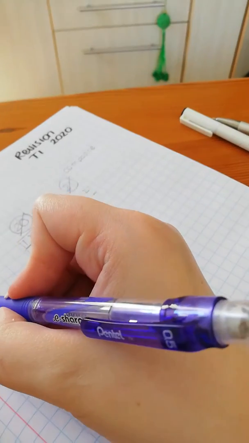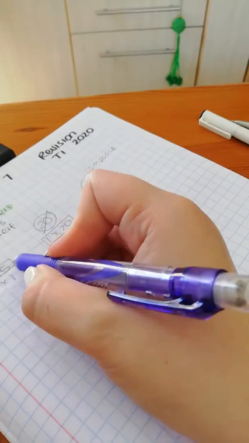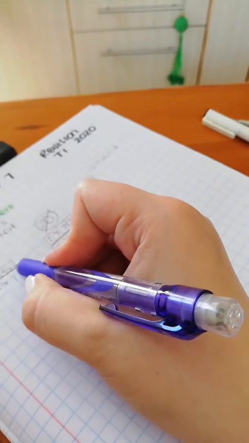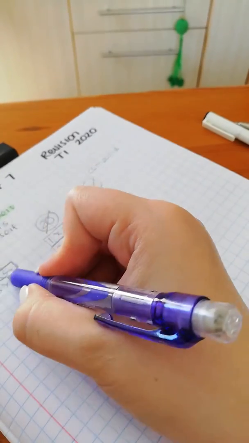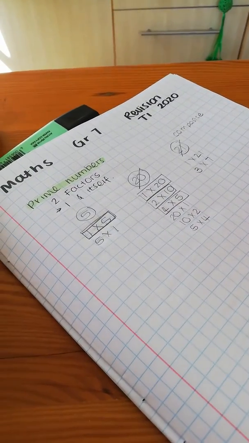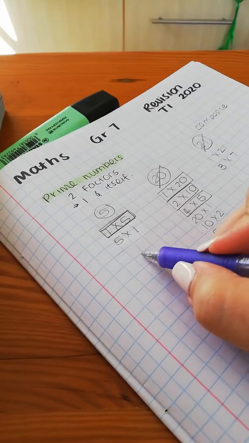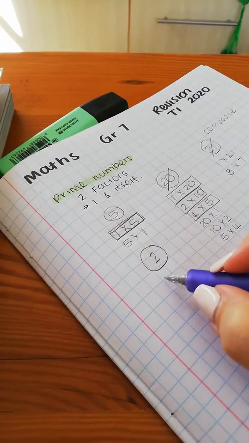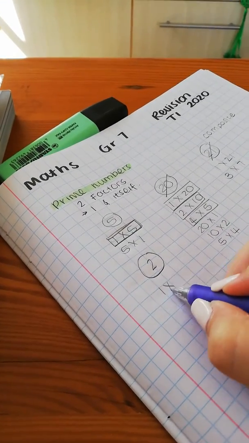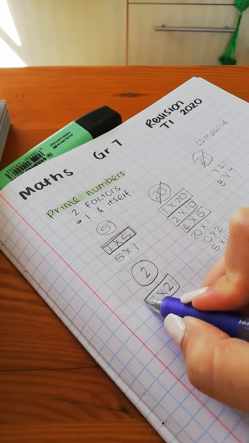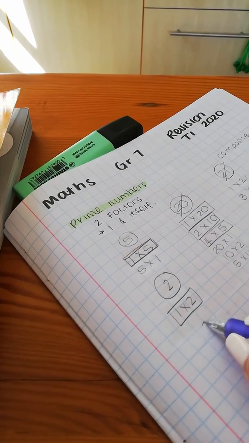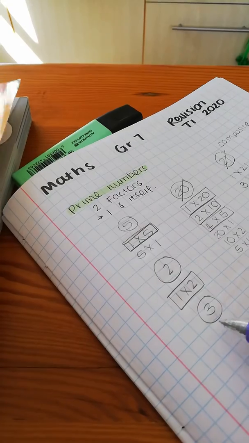Prime numbers are numbers that can only have 2 factors. So if you get something which is 1 times a number, then that will be your prime number. So 2 is the only even prime number, which would be 1 times 2 or 2 times 1. 3 is also a prime number.